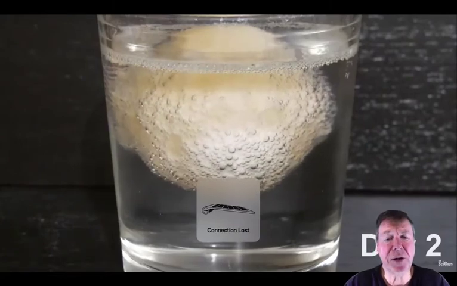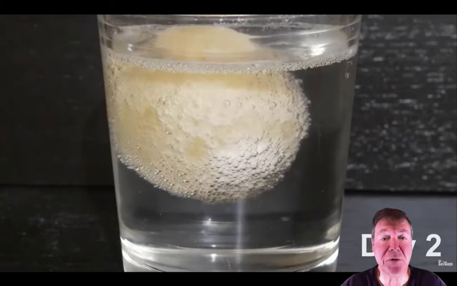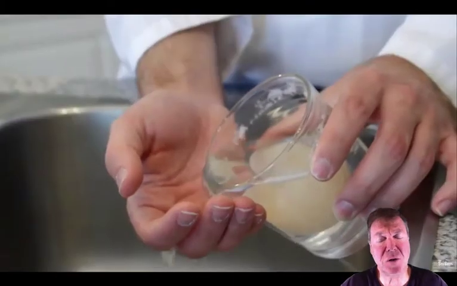Now in class, we let the egg sit in the vinegar only for one day. They will do it for 2 days at home, and that's what I did. After that, the shell will be fully dissolved and the membrane exposed. One day is just too long in the classroom.